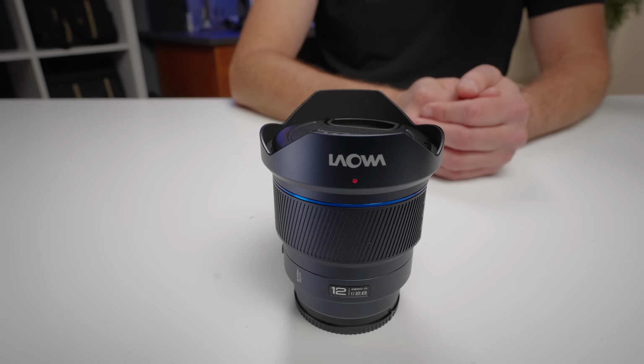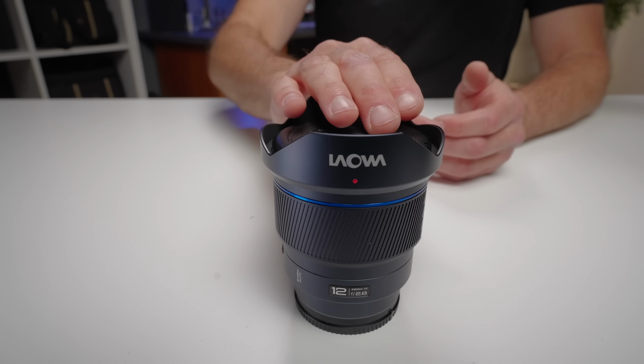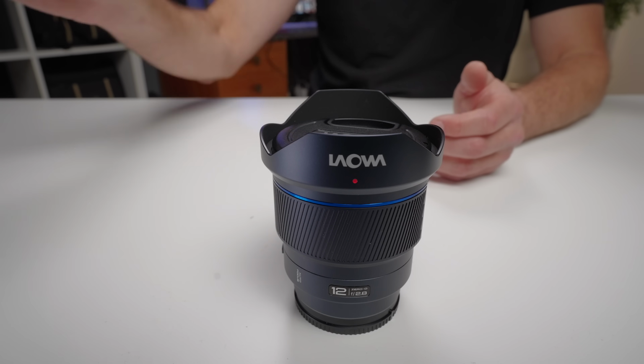If you're somebody who's interested in ultra-wide photography for landscape, for cities, for travel, for vlog, I really can't recommend this lens highly enough. And I think it is a more useful focal length than the 10mm f2.8 by Laowa. I would definitely pick this one over the 10mm.